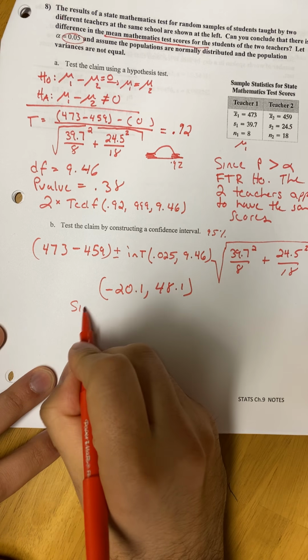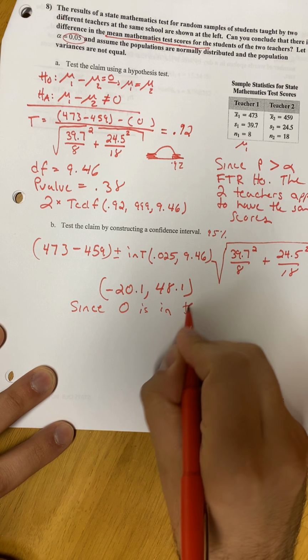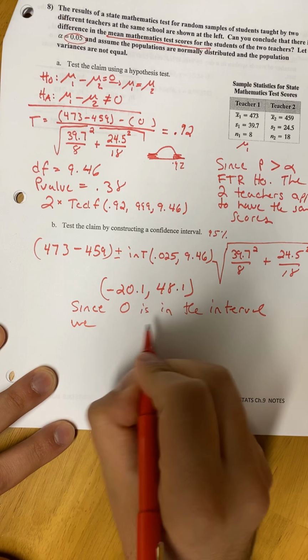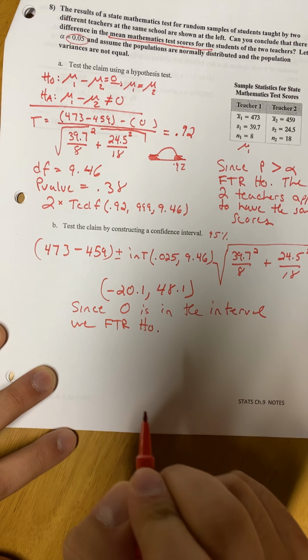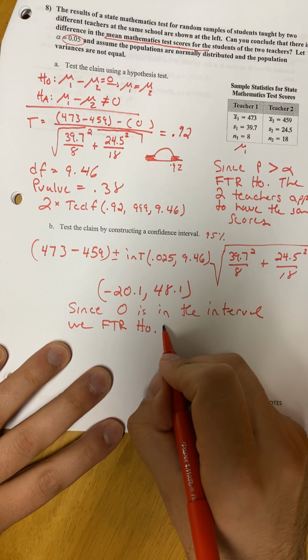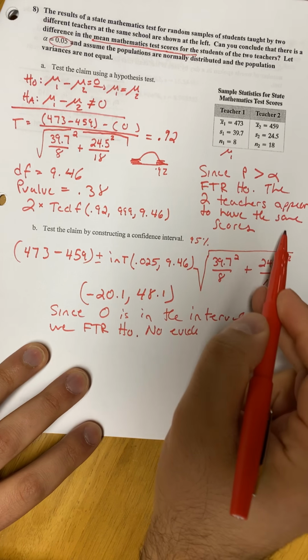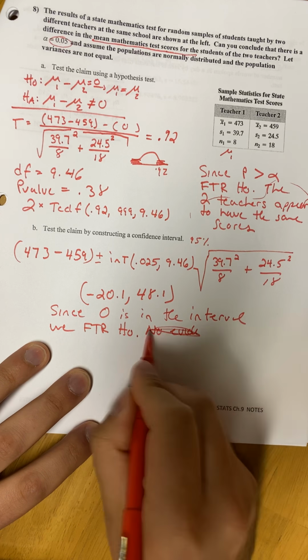All right. Good. Very nice, Natalia. Since 0 is in the interval, we fail to reject H0. All right, so Alba, finish it. Very nice. No evidence. Right here, we would say this. The teachers appear to have the same test scores.